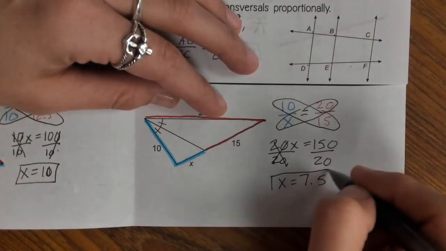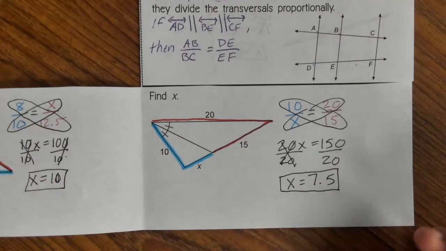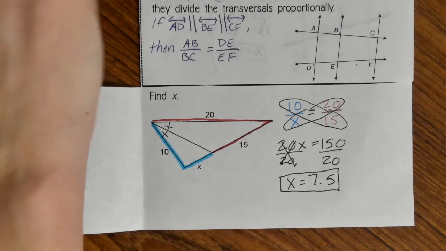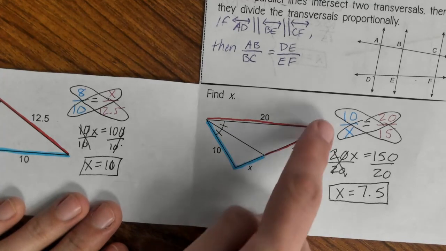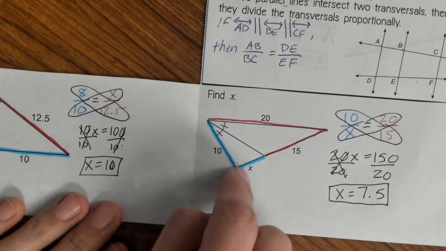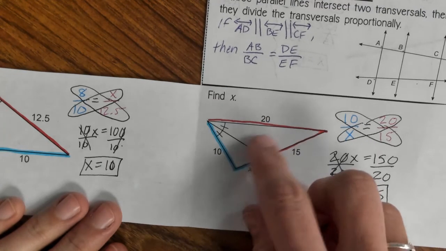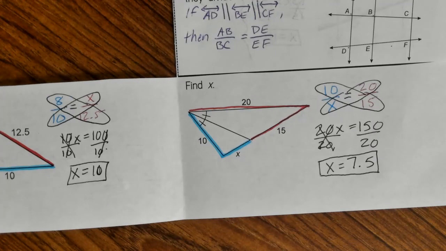There's our answer. So it's all about proportions. It's all about the cross multiplying. And with these pictures, a lot of times, you pretty much already have your proportions set up, your ratios set up. This to this to this, with an equal sign in between. Okay? And that concludes this.